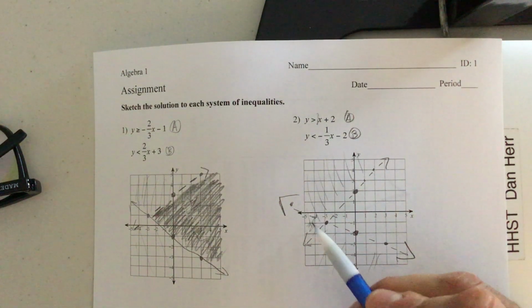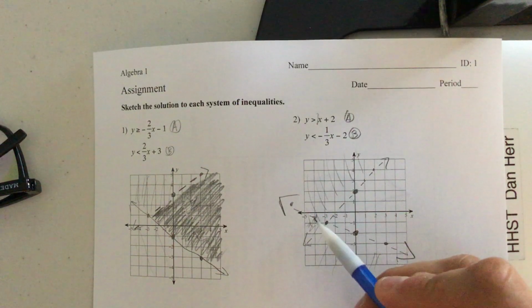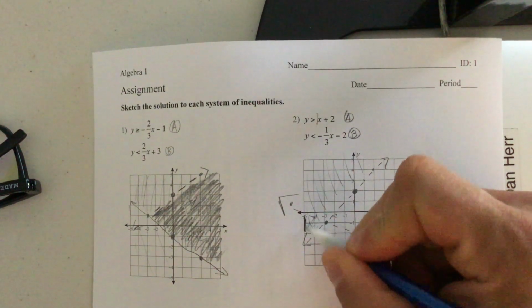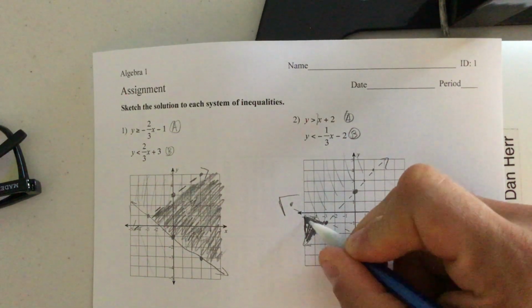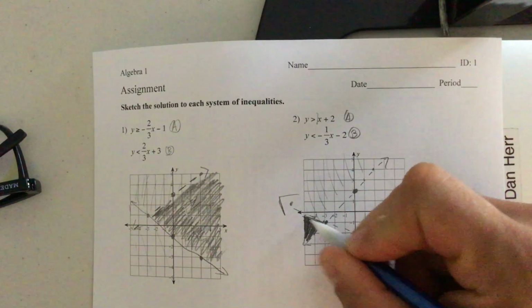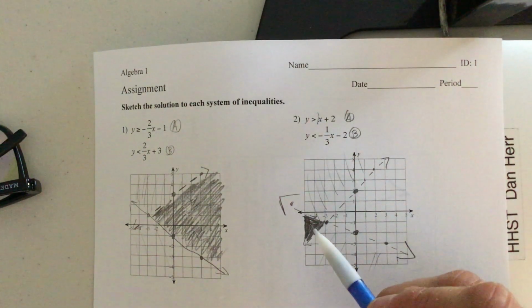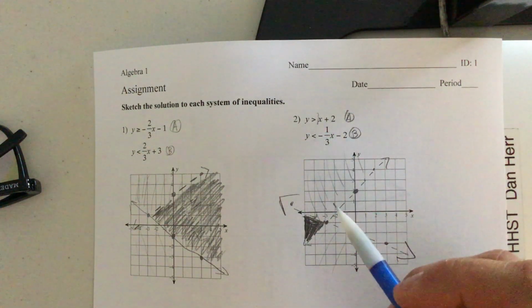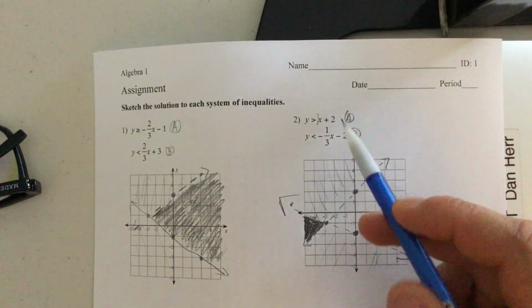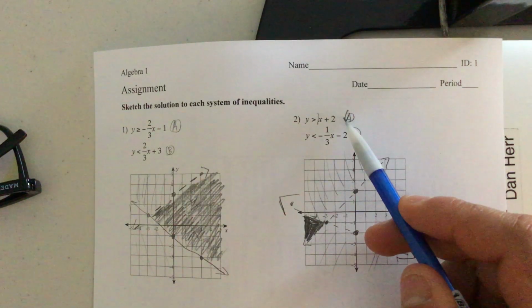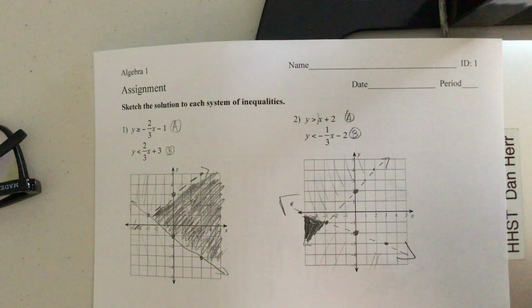So look, right here, this little section is above line A, but below line B. Right here, this is our overlapped section. So if you choose a point that's in that section, or they do continue on, even though our graph is small, it would also be a solution. For instance, -4, -1 is a solution to inequality A. It's a solution to inequality B. It's a solution to the system.